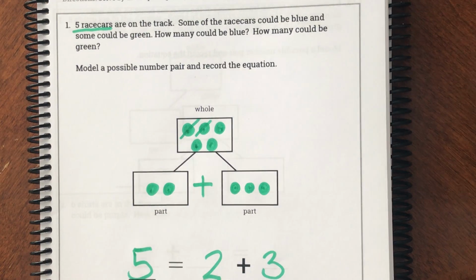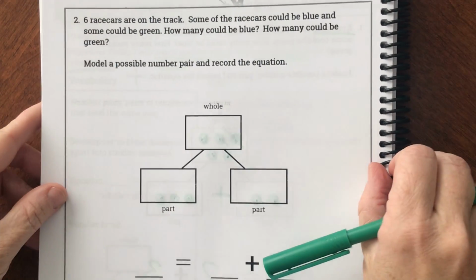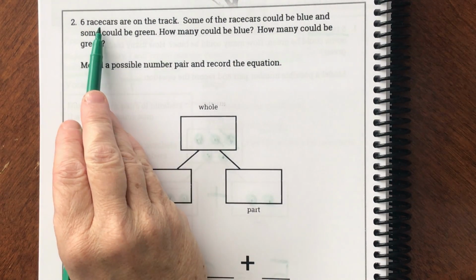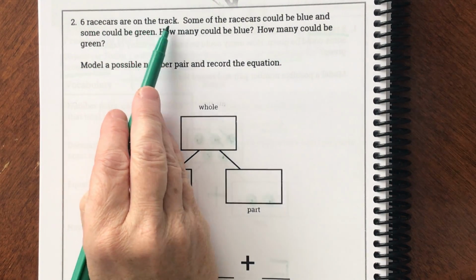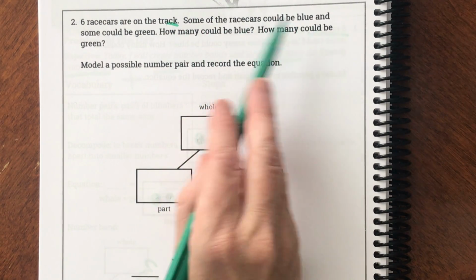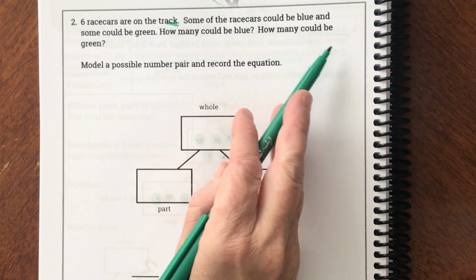Okay, let's do one more together. Here's our next problem together, and it says 6 race cars are on the track. Some of the race cars could be blue and some could be green. How many could be blue? How many could be green?